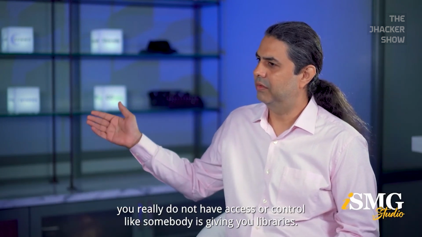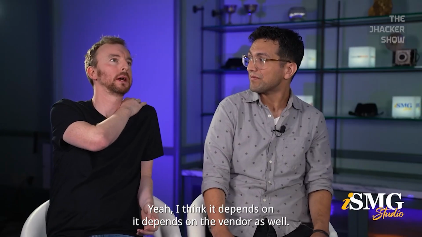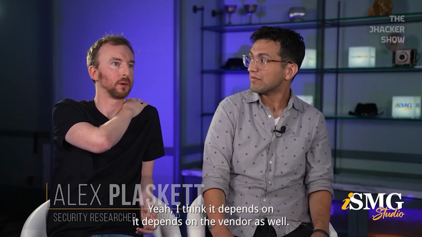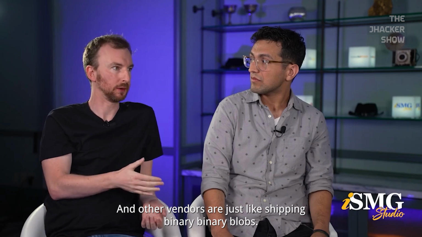Yeah. But don't you think it gets difficult with different software components coming in from third parties as well as open source, where you really do not have access or control? Like somebody's giving you libraries. So, yeah, I think it depends on the vendor as well. Some vendors have access to the third party code which they're integrating into their products, and other vendors are just shipping binary blobs.